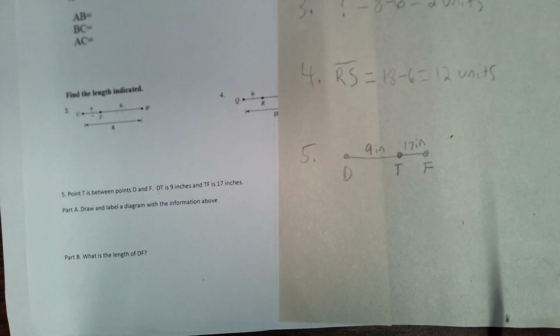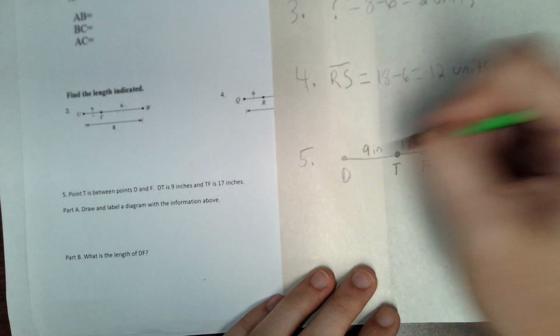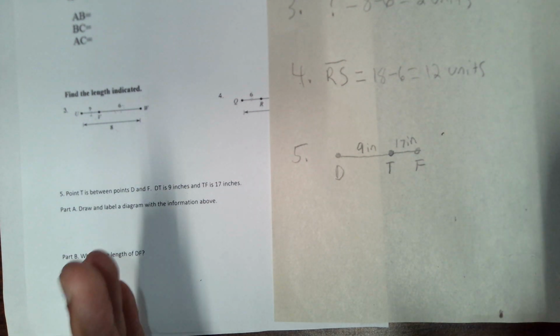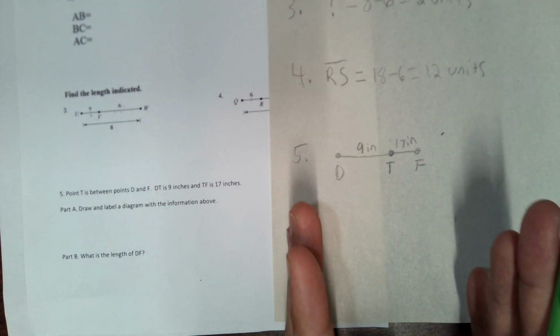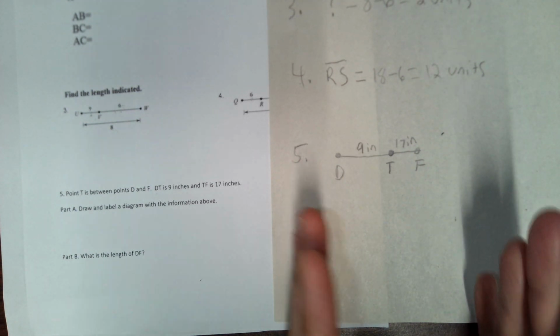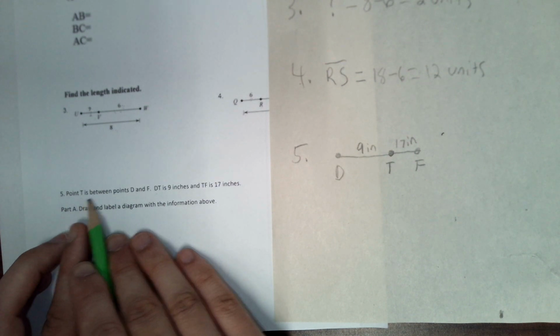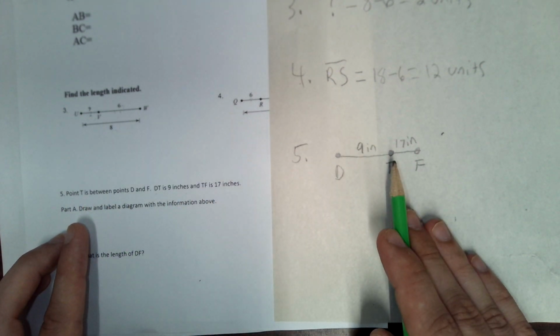It doesn't bother me, but if you wanted to, you could erase point T, put it over here and label it. It doesn't matter. I intentionally drew it kind of funky, and I'm not going to take points off, because I'm reading it as I go and drawing as I go.